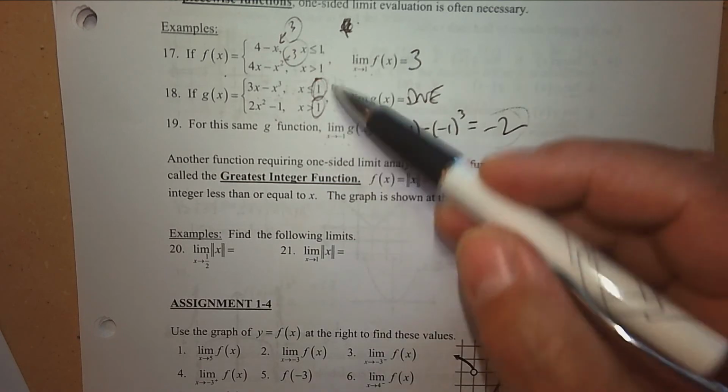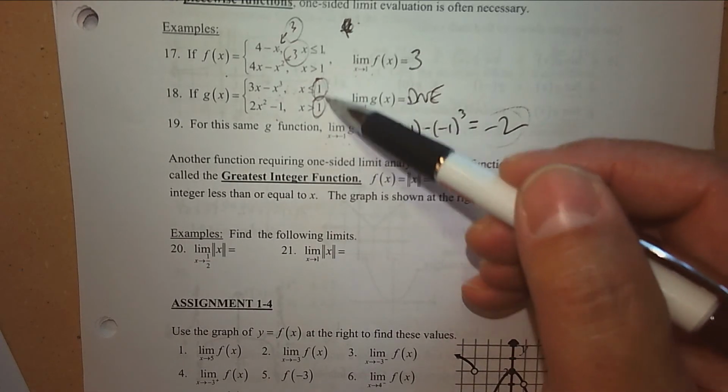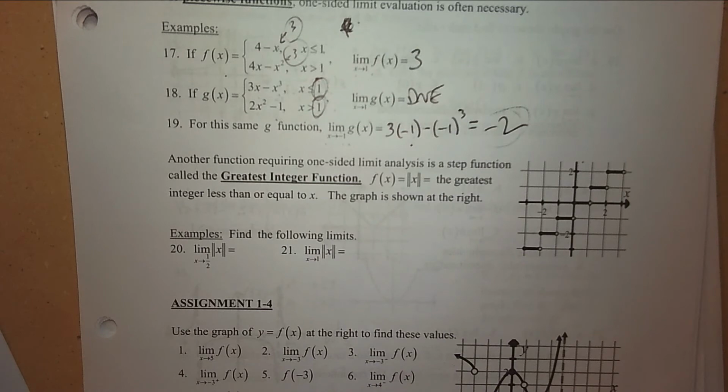When's the only time you'd have to look at both for piecewise? When that x value is the connecting x value, right? See how it connects both, positive 1? That's the only time you would use both. Otherwise, you'd use one or the other, knowing what the domain is. We'll practice that. Okay, last one.